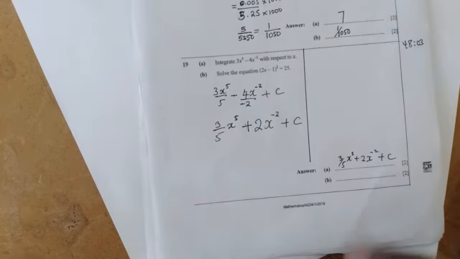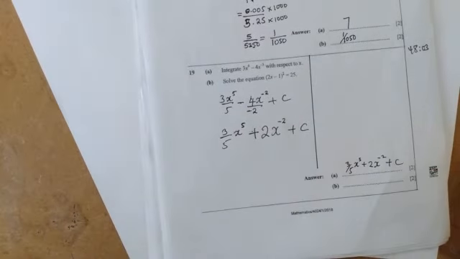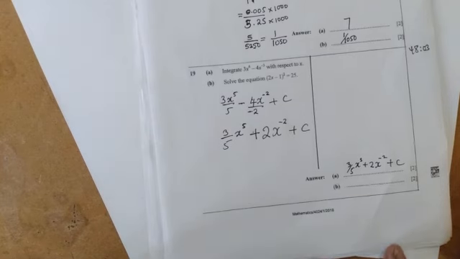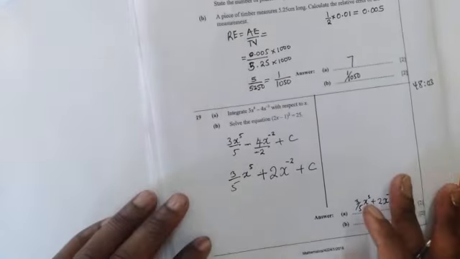So we need now to move on to B. Solve the equation. Are we together? These things are simple. They just need us to do them well.